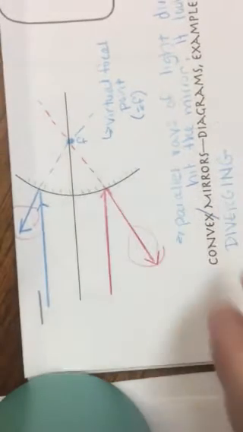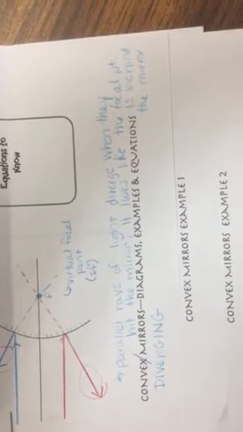Okay? Now, you guys couldn't see any of that I did. I'm sorry. I've got my phone sitting on top of my coffee mug so it stays still. So parallel rays of light diverge when they hit the mirror. It looks like the focal point is behind the mirror.